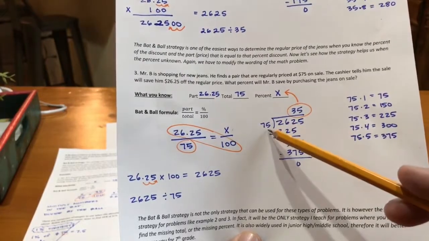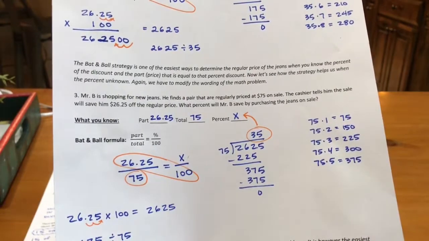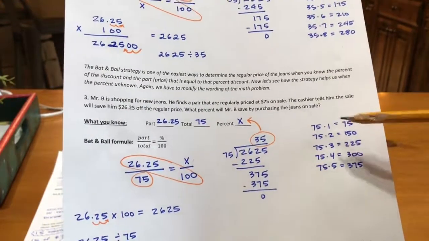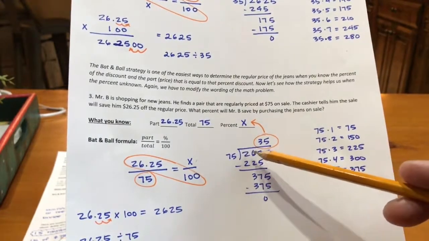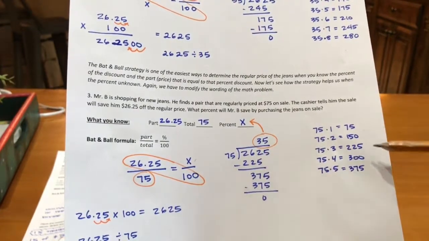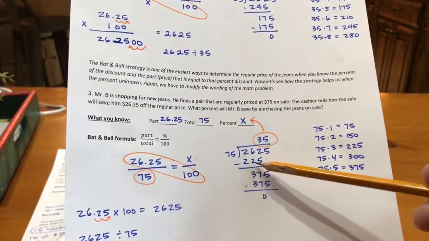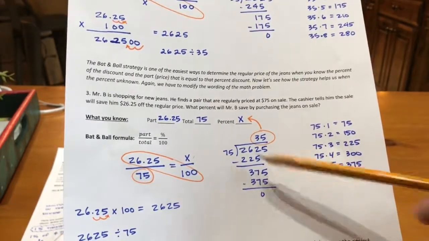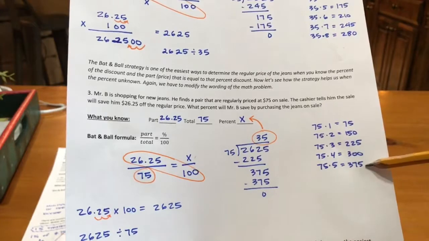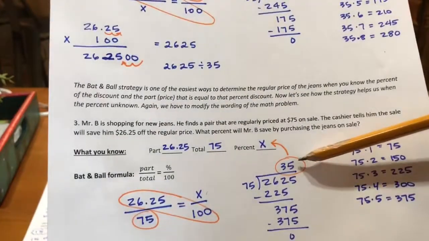2,625 divided by 75. I made myself a list again of my 75 multiplication facts. 75 is not going to go into 2 or 26, but it will go into 262. 3 times is as close as we can get. 3 times 75 is 225. We subtract and get 37, bring down our 5, and 75 goes into 375 exactly 5 times with no remainder. And so we have found our missing percent, 35%.